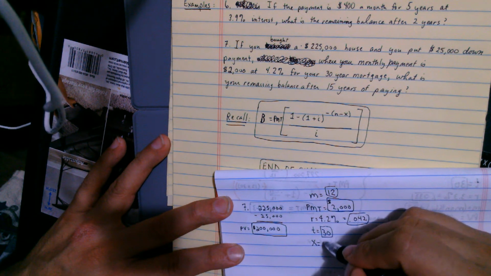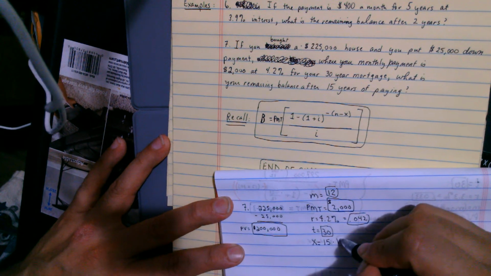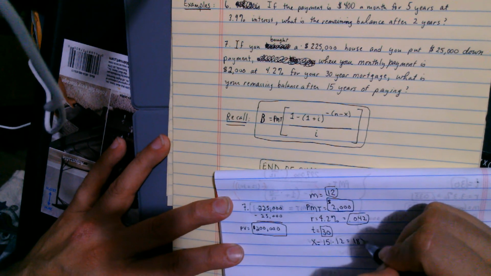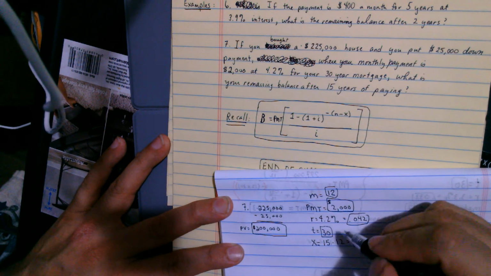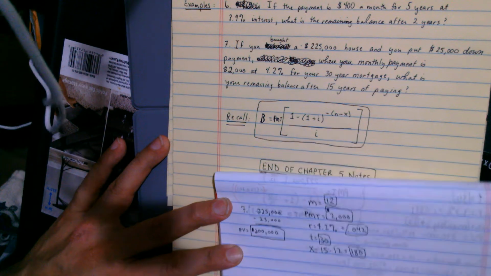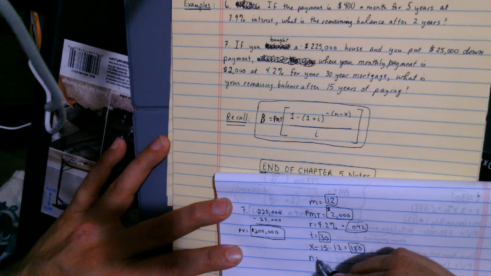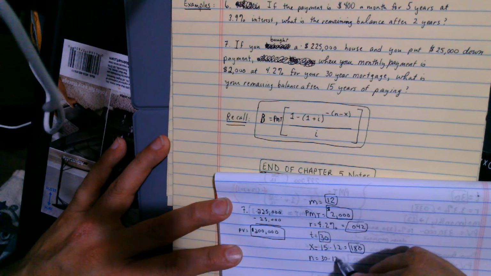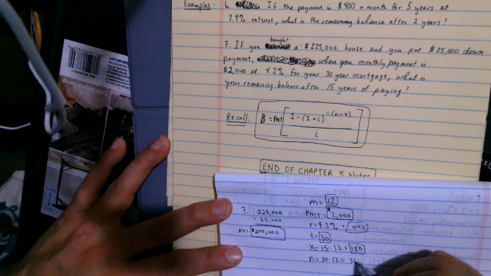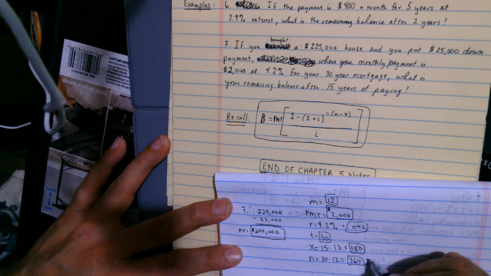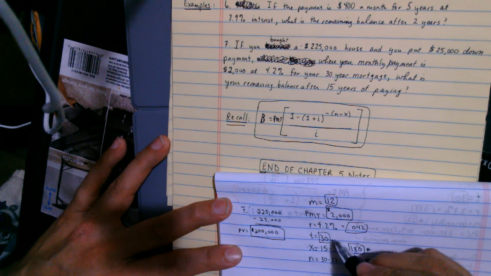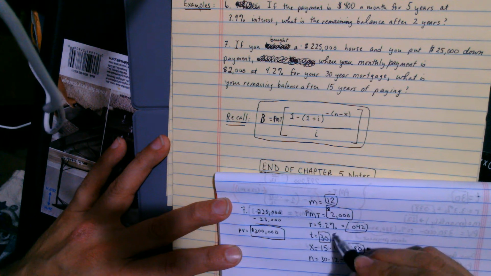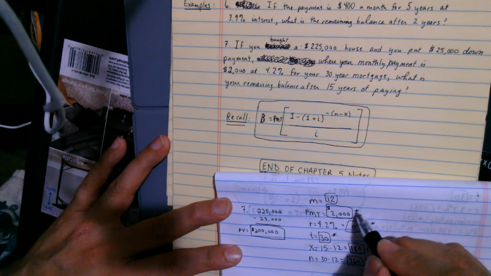So X would be the 15 years that you already put times the 12 payments you've already made. So that's 180 payments you've made. Okay? So N would be the 30 years of payments times 12 payments per year. That's 360 payments. So there's N, there's X, there's T, there's R, and there's PMT.